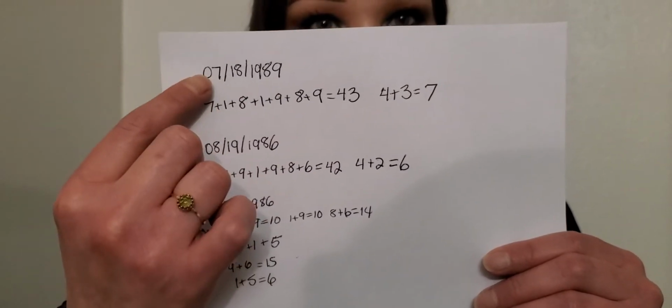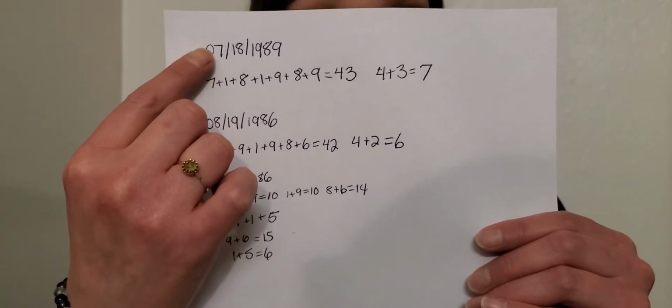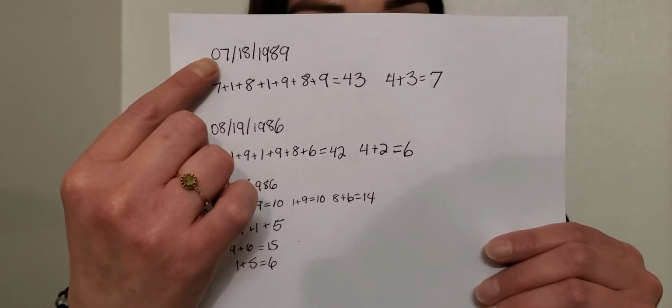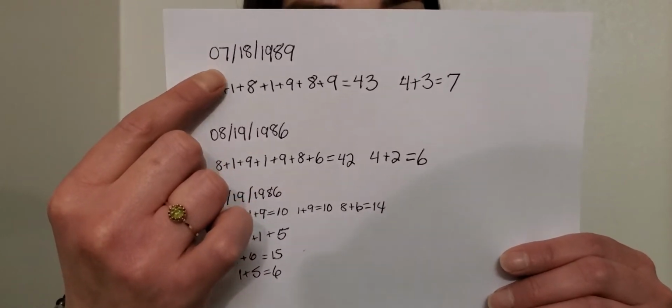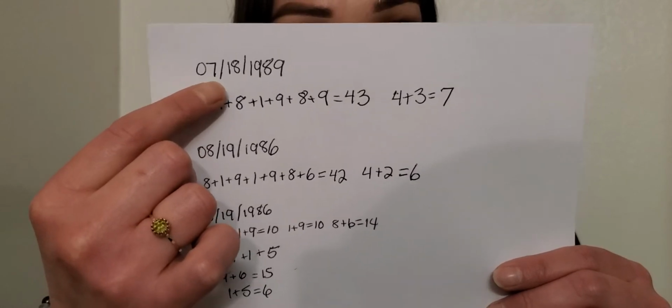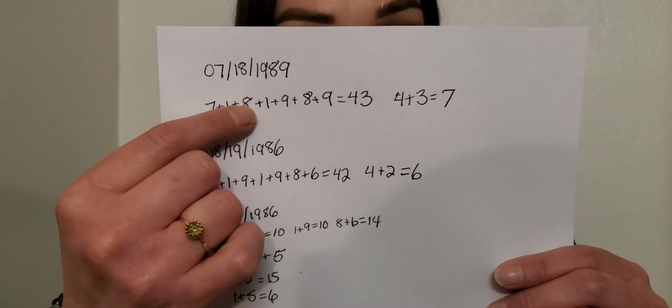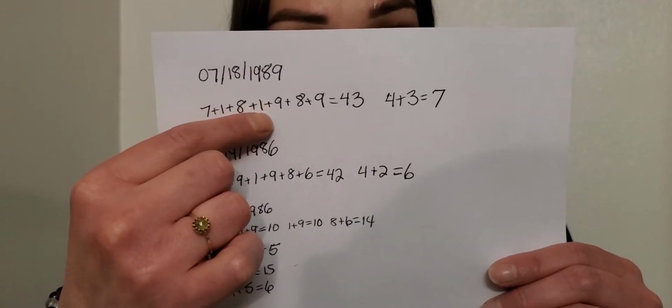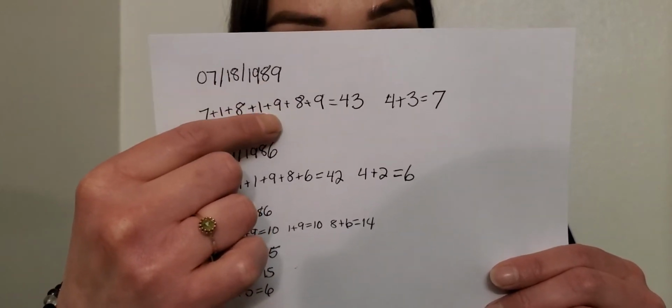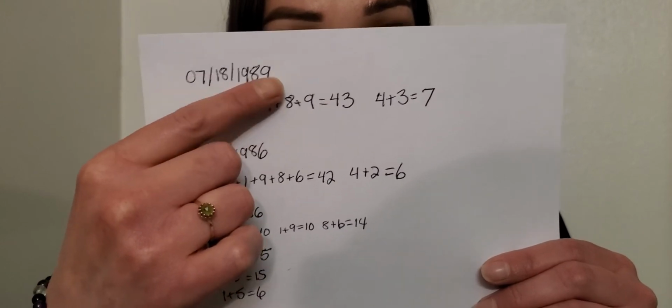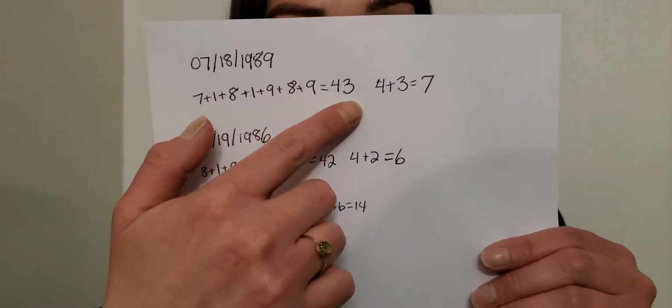So you don't need to add 0. Obviously it's not going to affect the sum of your life path number here. So I just put 7 plus 1 plus 8 plus 1 plus 9 plus 8 plus 9, which equals 43.